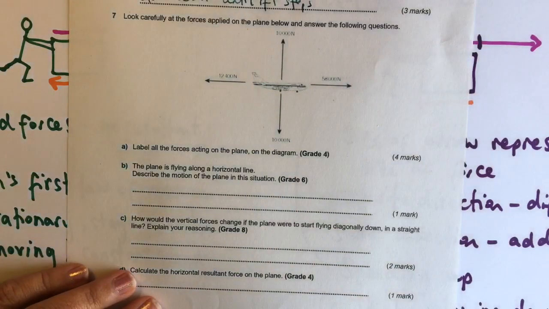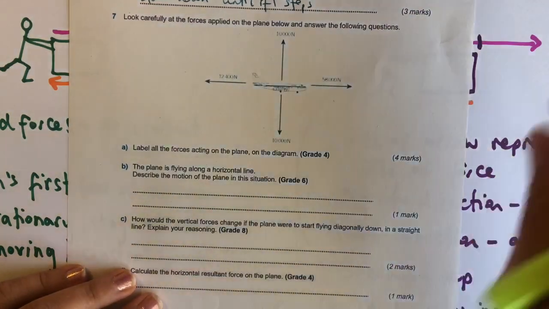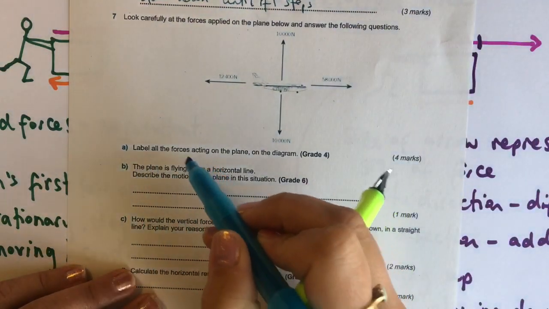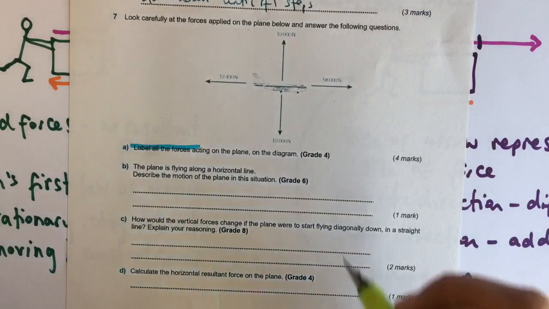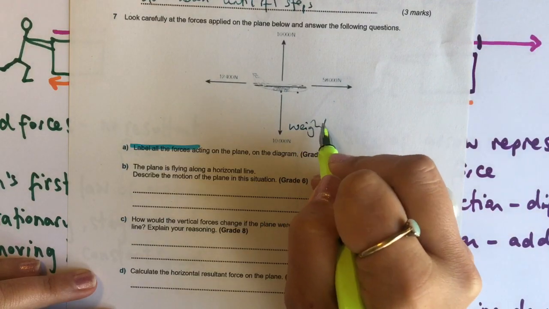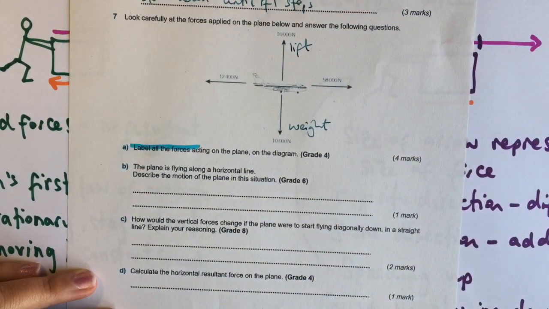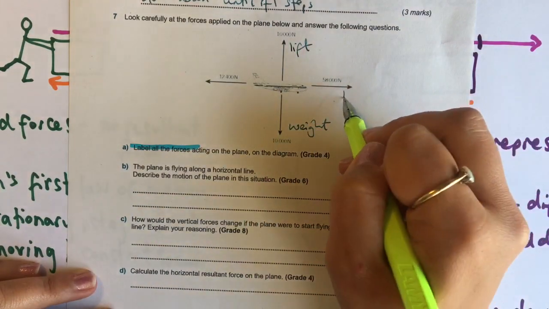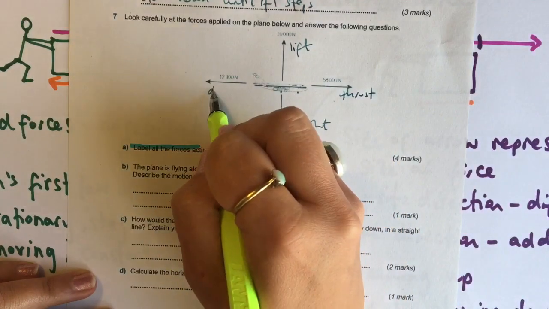Look carefully at the forces applied on the plane below. Answer the following questions. Label all the forces acting on the plane on the diagram. So the downwards force is going to be weight. Up, the opposite of weight, is lift. And then the forwards force we would call thrust. The backwards force we would call drag.